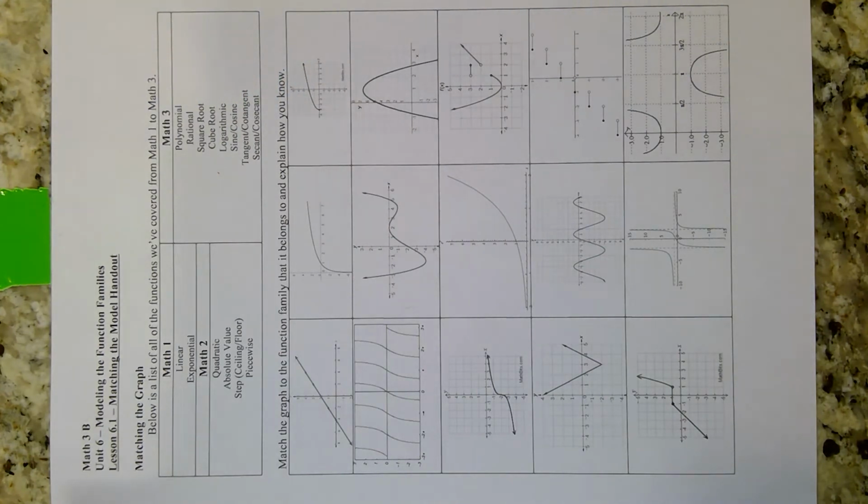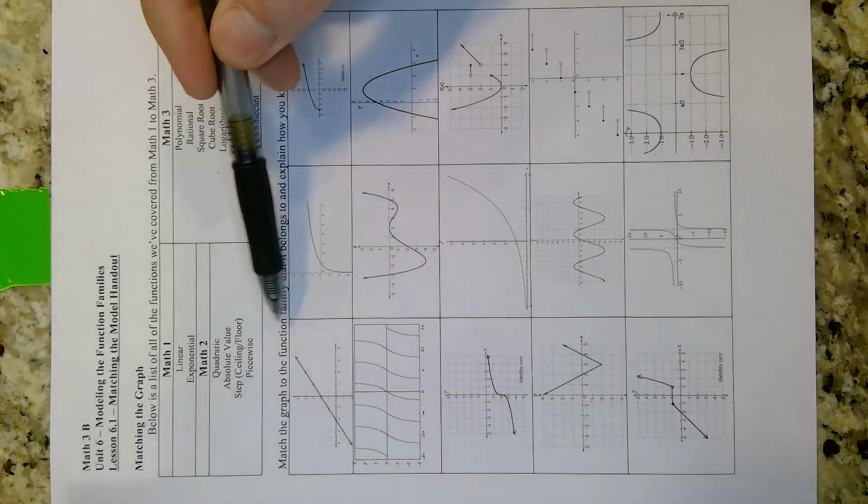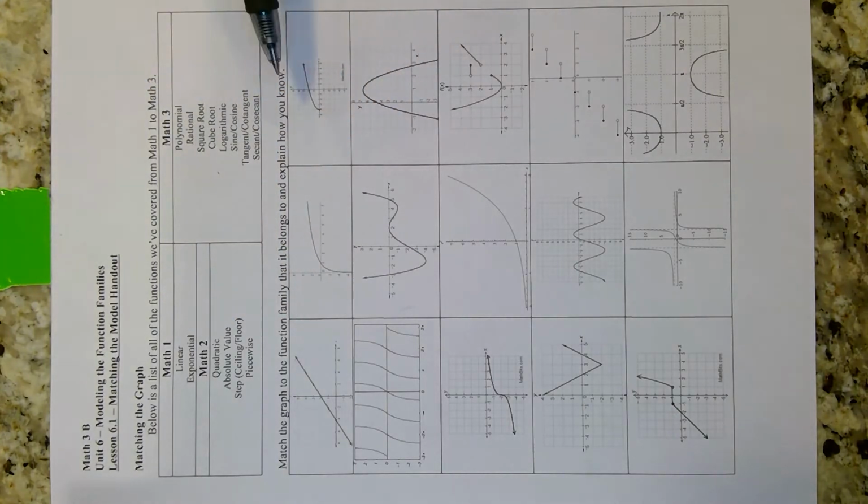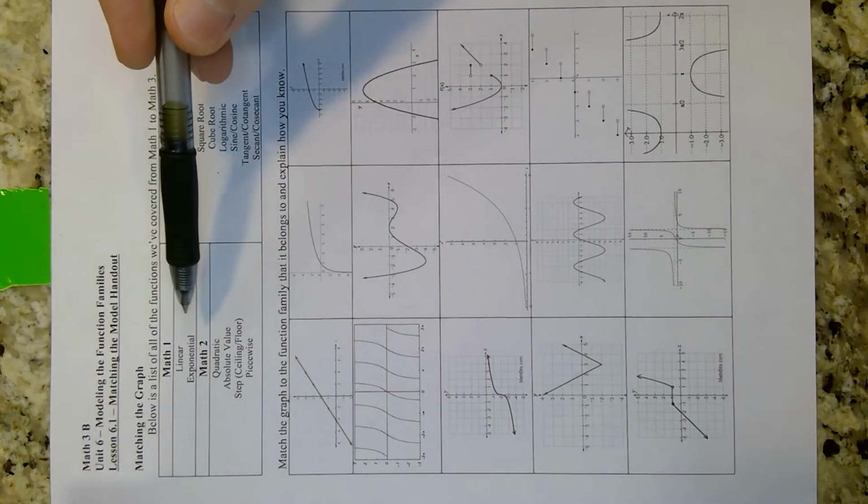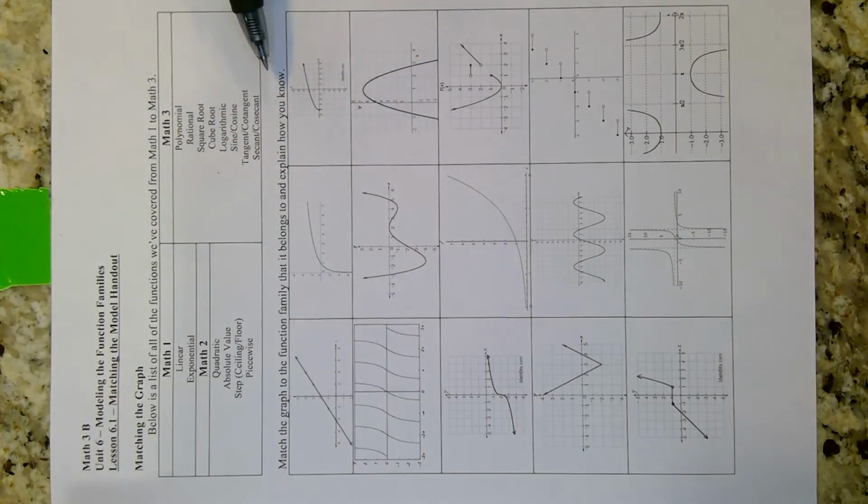Now the key things I like to look for would be, is the graph a function? Is the graph a one-to-one function? Or is the graph not a function at all? Some of these choices are always one-to-one functions. Some of these choices are always functions. Some of these choices are never functions. And then there's a couple that are kind of tricky. They're sometimes functions, sometimes one-to-one functions.